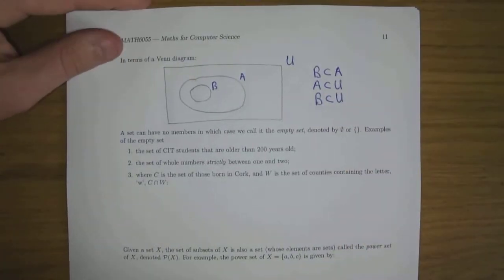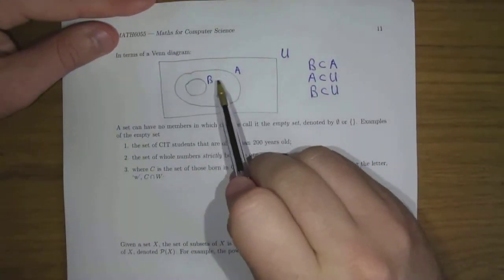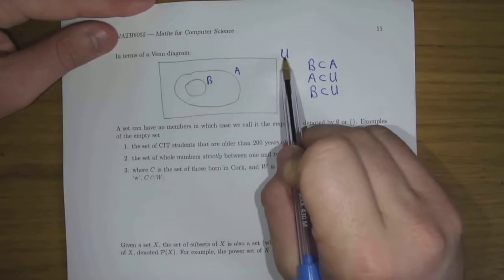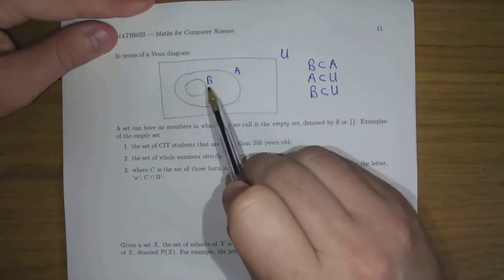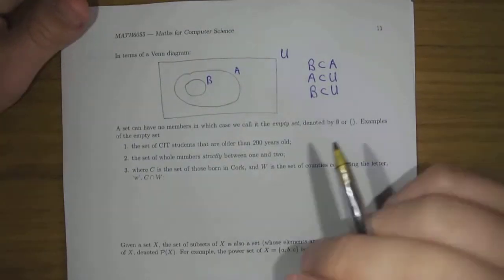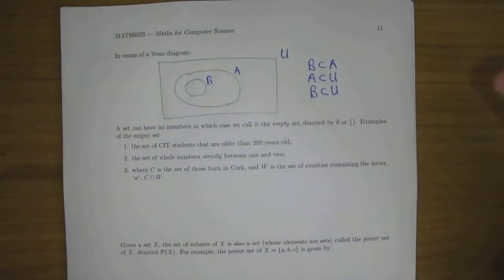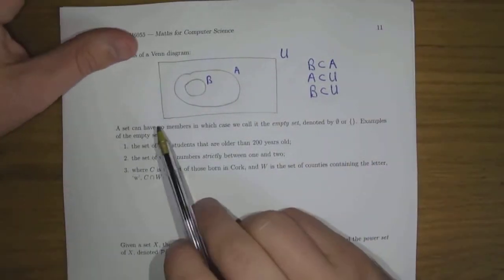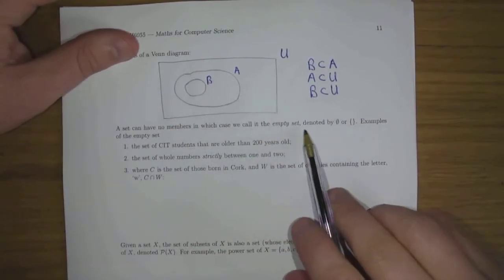And there's something that we're going to talk about later. B is a subset of A, and A is a subset of U, and that means that B is a subset of U. So this is what's called a transitive relation. Okay.